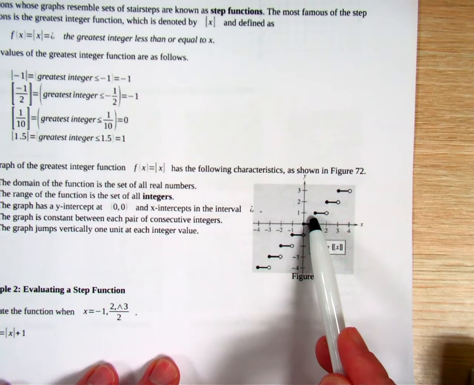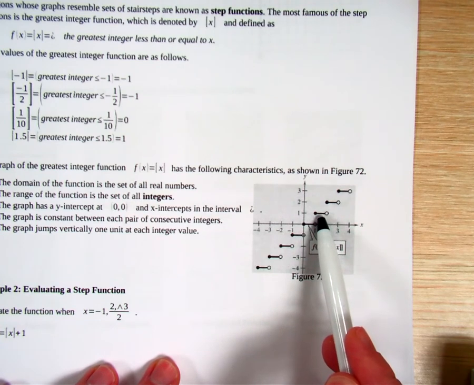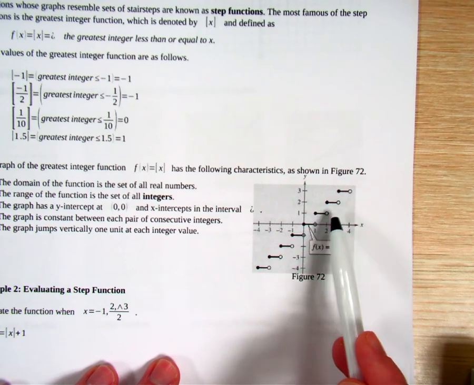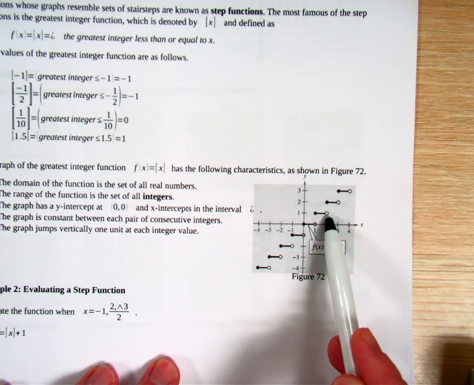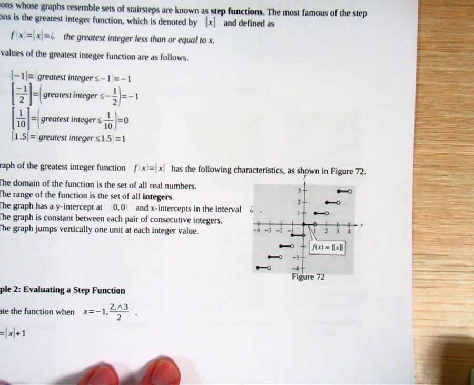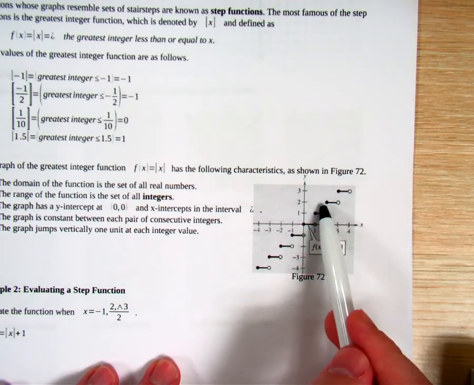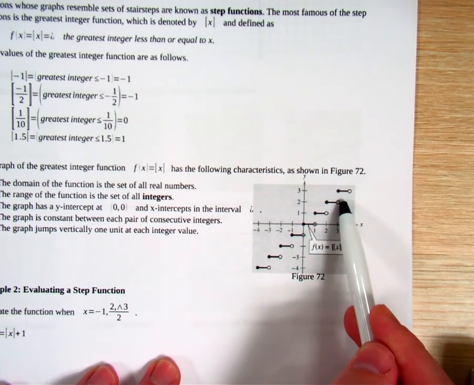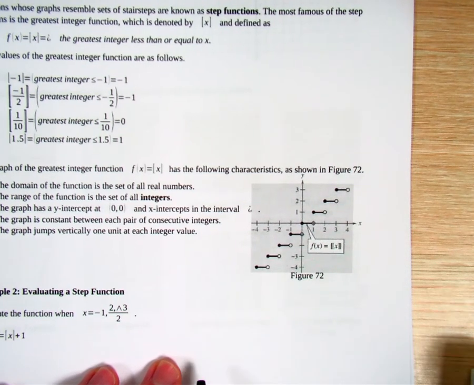Okay, then the same stuff. 1.5 is still 1. 1.6 is 1. 1.7 is 1. 1.99999 rounds down to 1. And then at exactly 2, we jump up. And that's why the first one's always going to be the solid dot, and then it stays on that level all the way up into the next full integer, open dot, close dot on the next level.